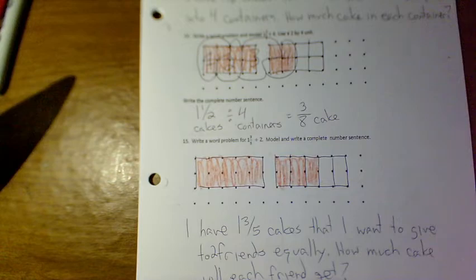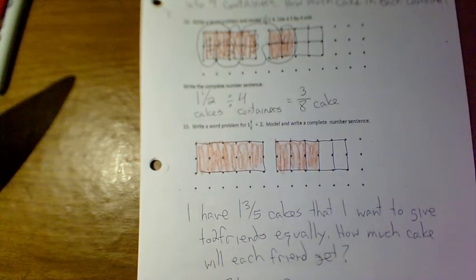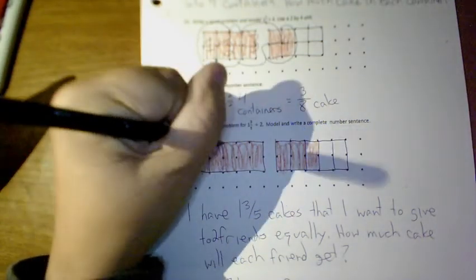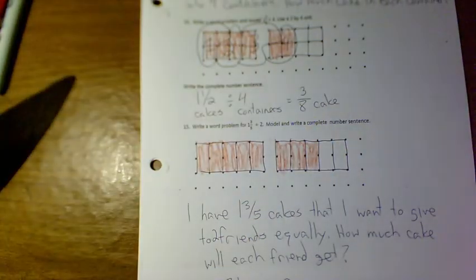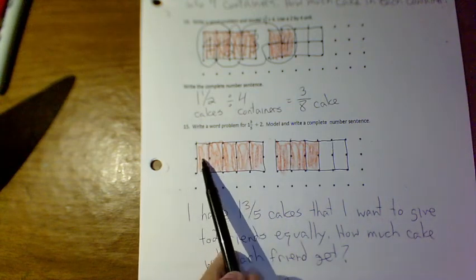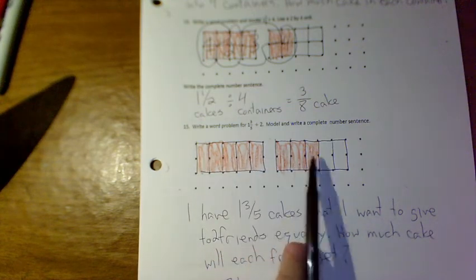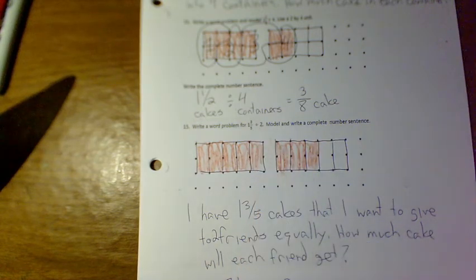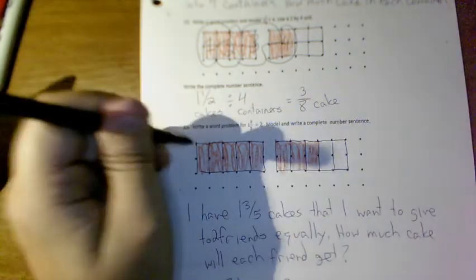All right, so if I want to split that equally among my 2 friends, one thing I could do is make them start by having same size pieces. So does that help me? In terms of slices, now I have 1, 2, 3, 4, 5, 6, 7, 8 slices of cake for 2 people. So 8 divided by 2 means each person would be getting 4 slices of cake.